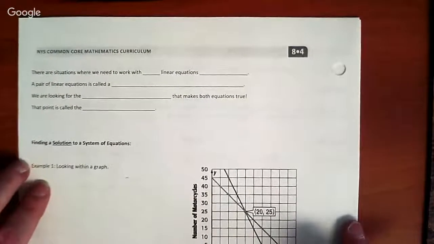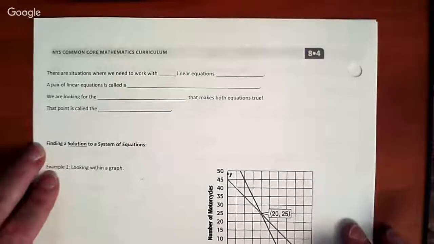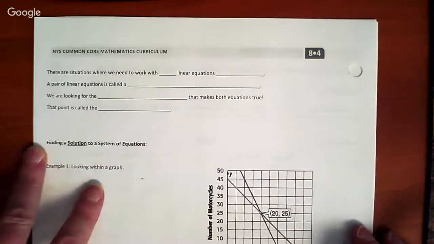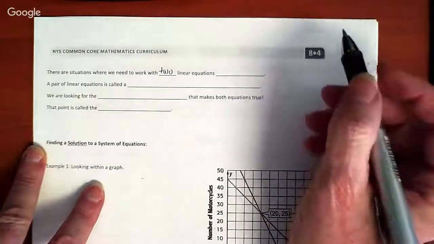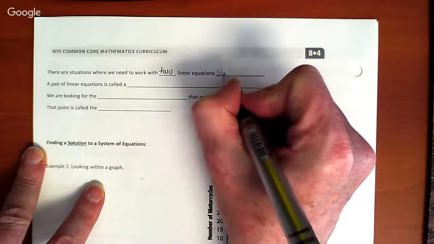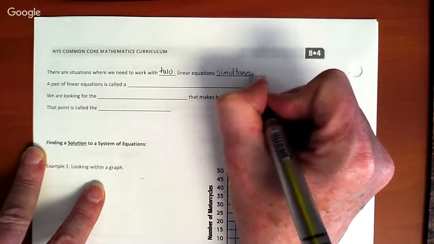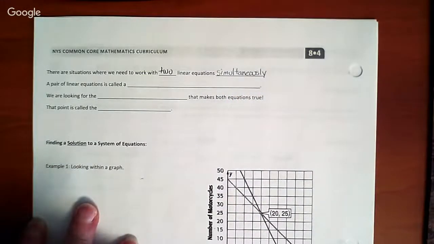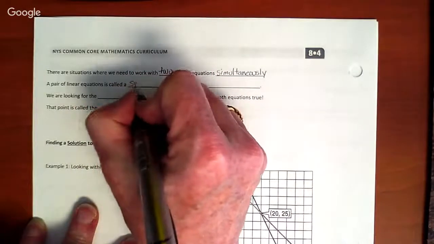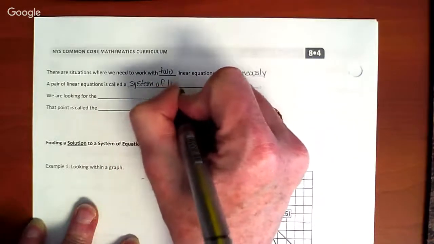There are situations, and let me make sure that this is clear for you, where we need to work with two linear equations simultaneously. A pair of linear equations is called a system of linear equations.